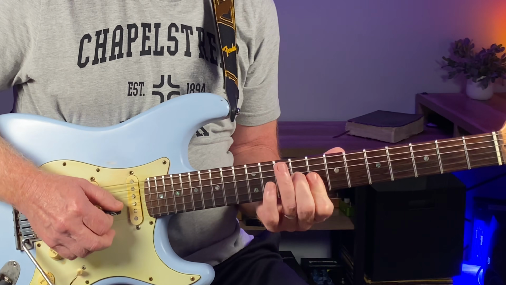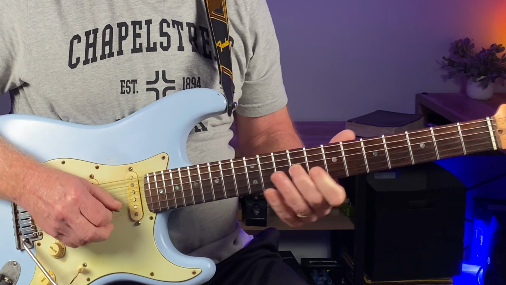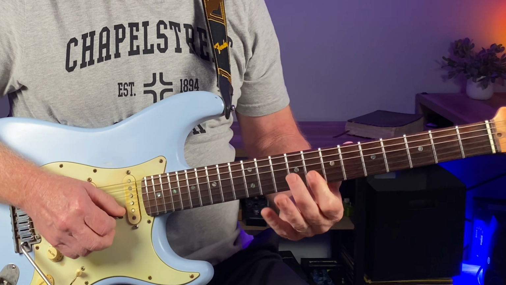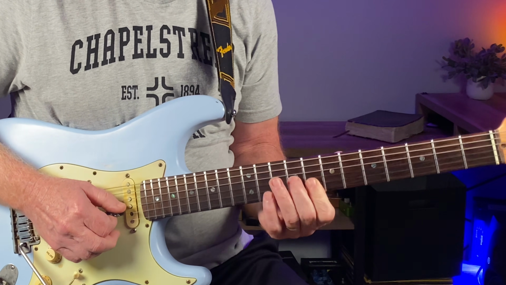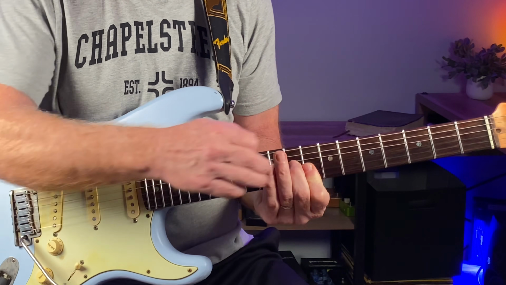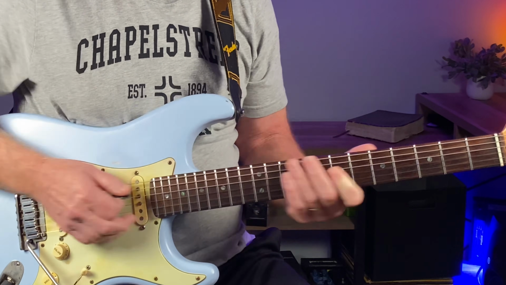Because you can move up to another chord shape, 9 on the G, and then barring your first finger on the 8th fret of the B and E strings is another C triad. So you kind of evolve through that.